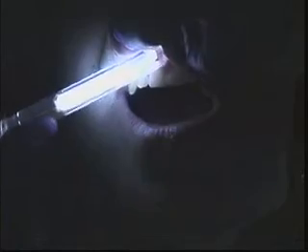Here is the VisiLight, the oral speculoscopy exam. Trying to illuminate every aspect of the mucosal lining of the mouth.